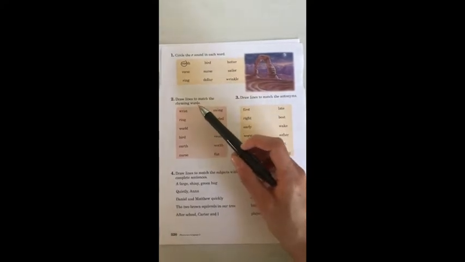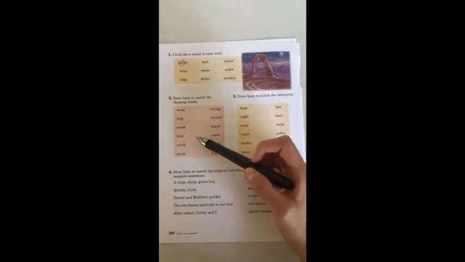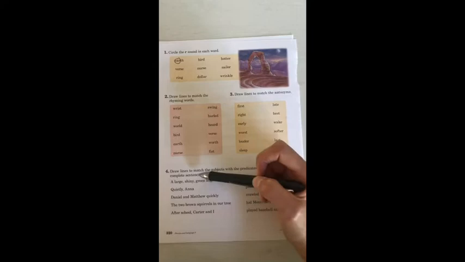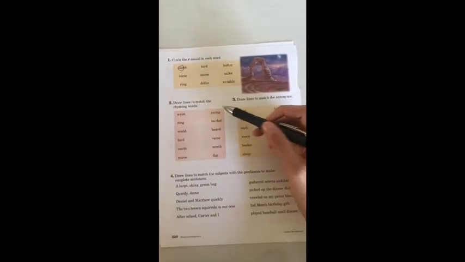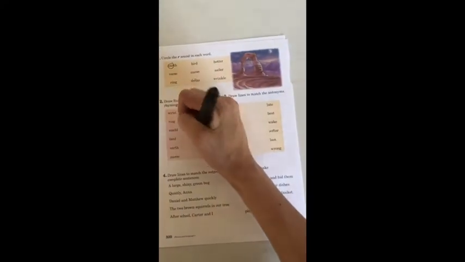Number 2, draw lines to match the rhyming words. Remember, rhyming words sound the same. So wrist, which word sounds like wrist? Swing, hurled, heard, verse, worth, fist. Wrist, fist, right? Those rhyme.